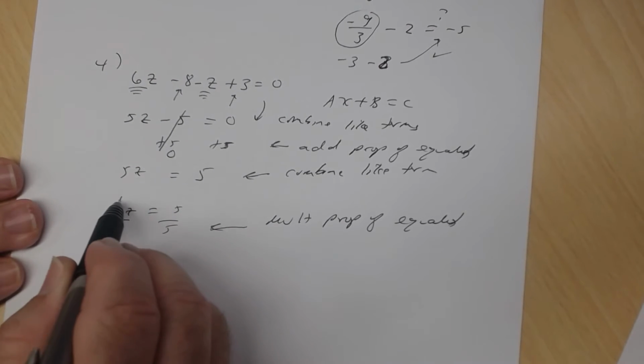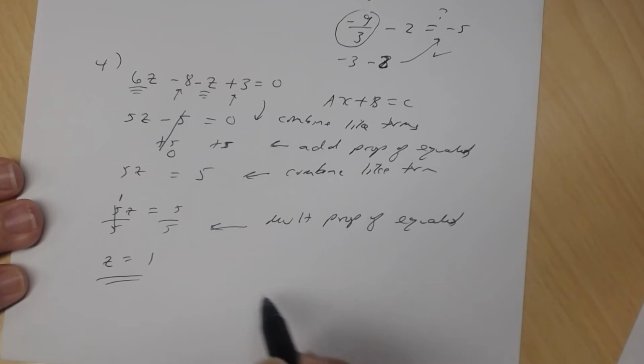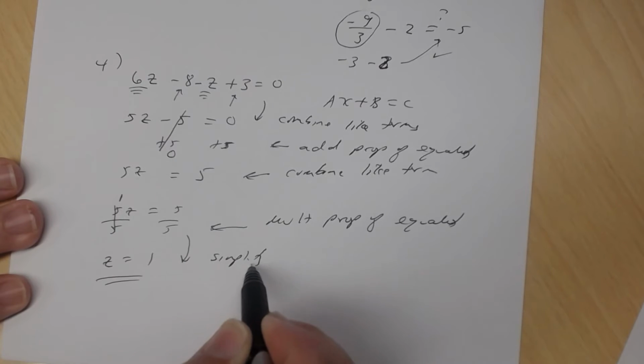5 divided by 5 is 1. 1 times z is z. 5 divided by 5 is 1. So there's your solution. So you go from here to here, we just simplify. Okay, so your solution is 1.